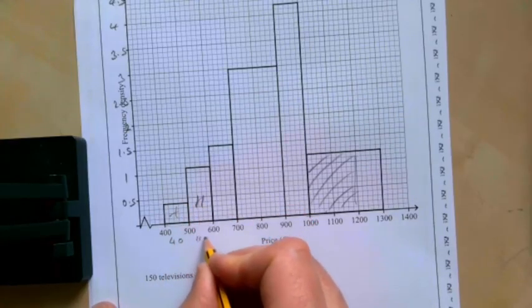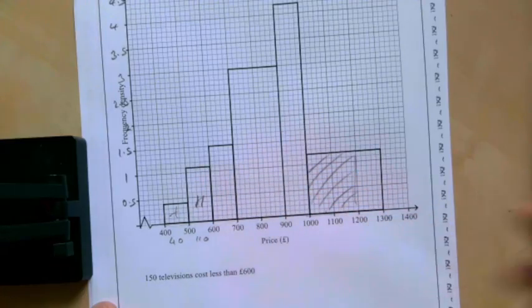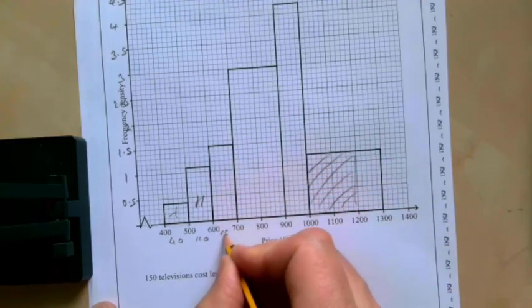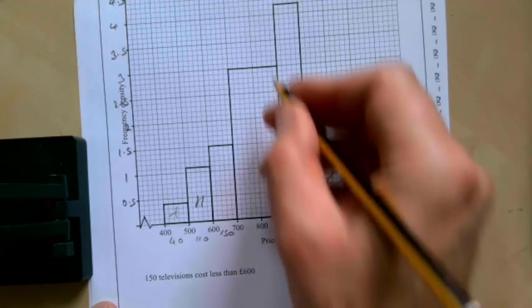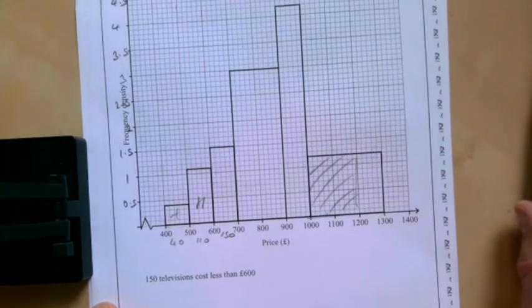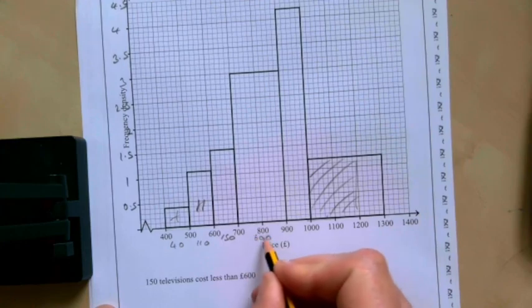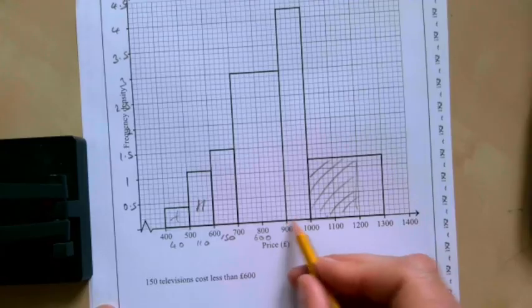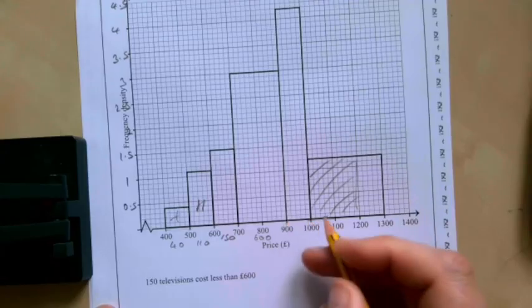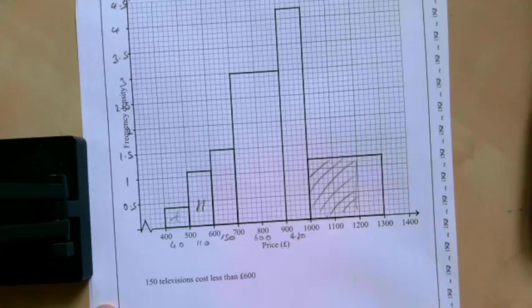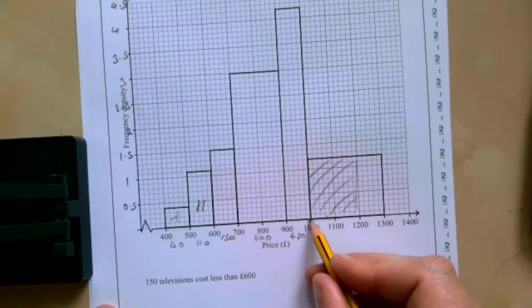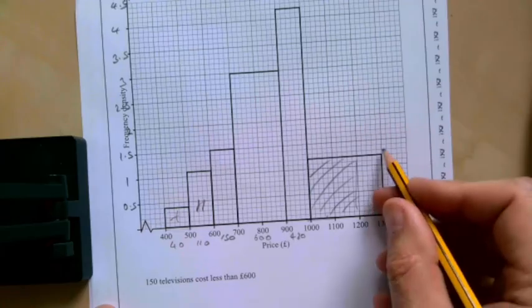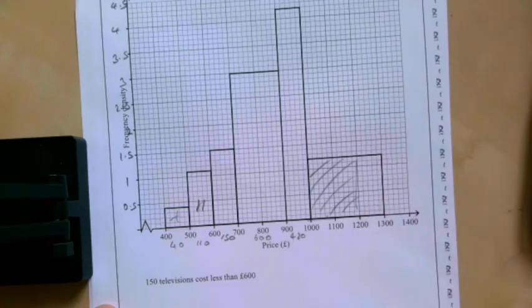That's going to be 110. 100 times 1.5 is going to be 150. 200 times 3 is going to be 600. 100 times 4.2 is going to be 420, and then 300 times 1.2 is equal to then 360.